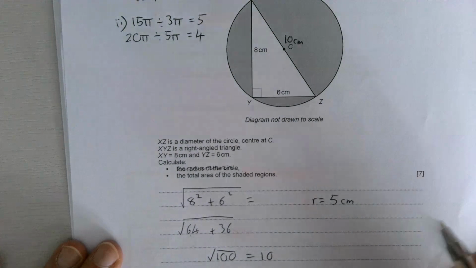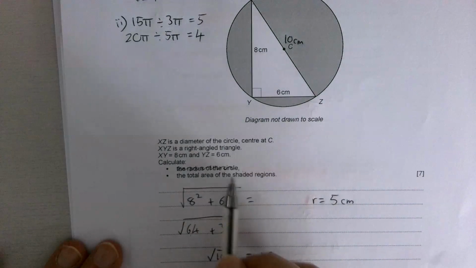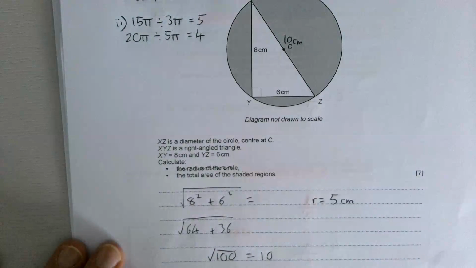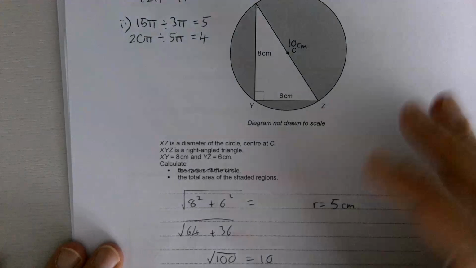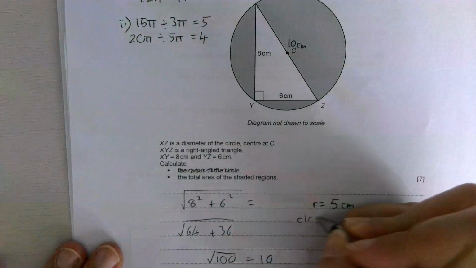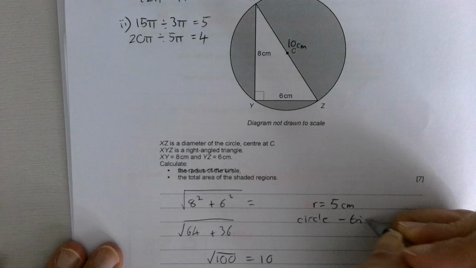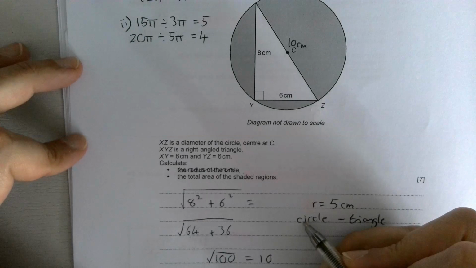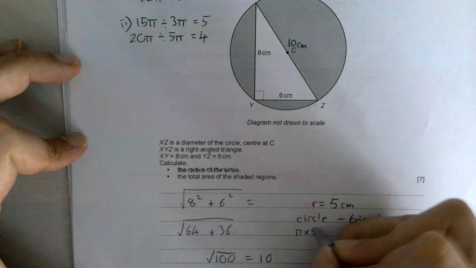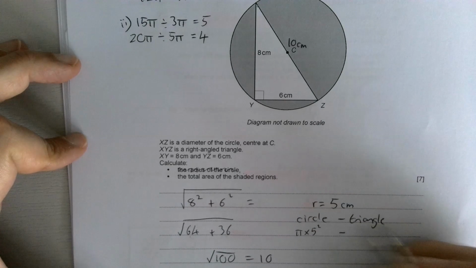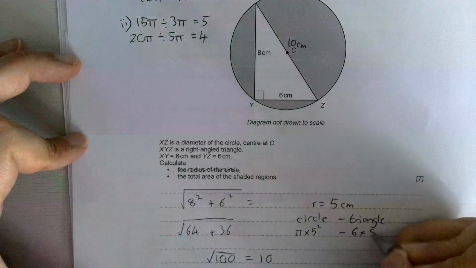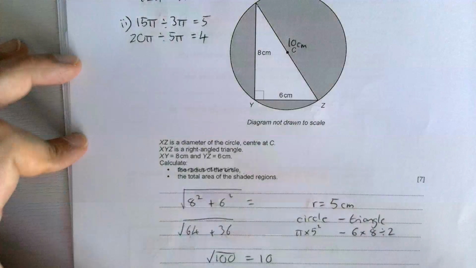Okay, so if I want to figure out the total area of the shaded regions, well, the shaded regions are the circle take away the triangle. So I need to figure out the area of the circle and then take away the area of the triangle. The reason for that is because the area of the triangle there is taking up some of the space of the area of the circle. So a circle, remember, is pi r squared, so I'm going to do pi times 5 squared and work that out. Take away the area of the triangle, which is base times height divided by 2. So the base is 6, the height is 8. I'm going to do 6 times 8 divided by 2, or times a half.